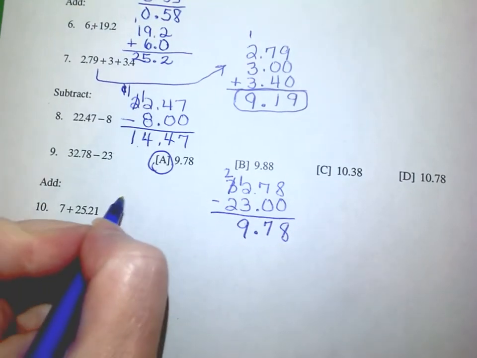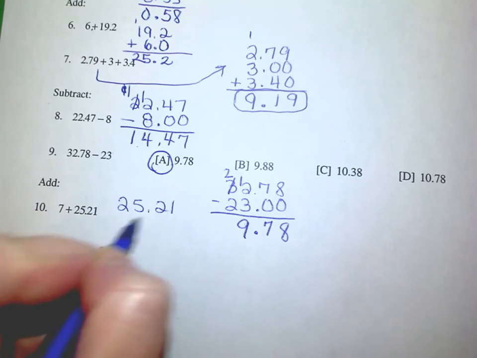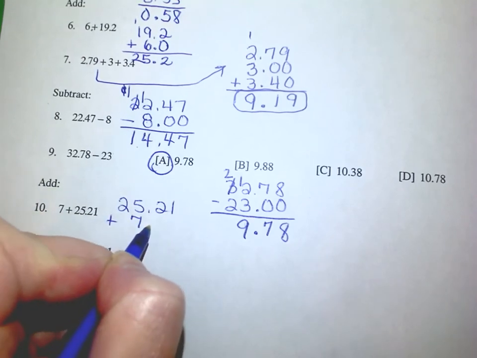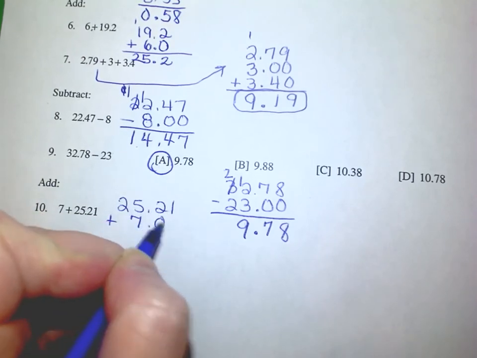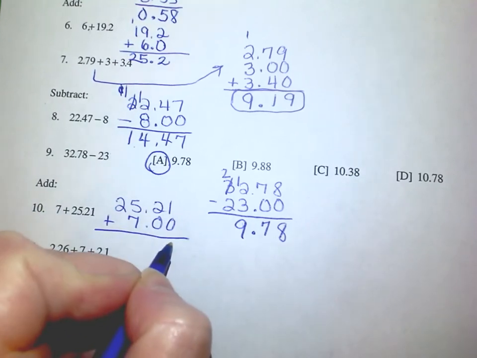Number 10, 25 and 21 hundredths plus 7. 5 is in the ones place, so is 7, so we'll add a decimal and 2 zeros and add.